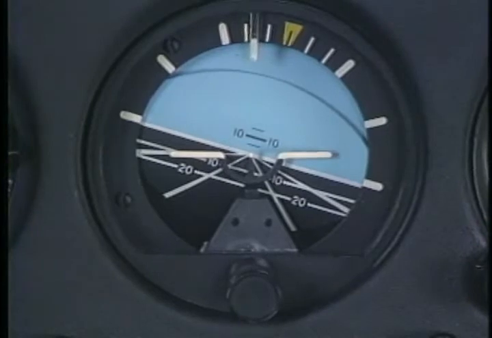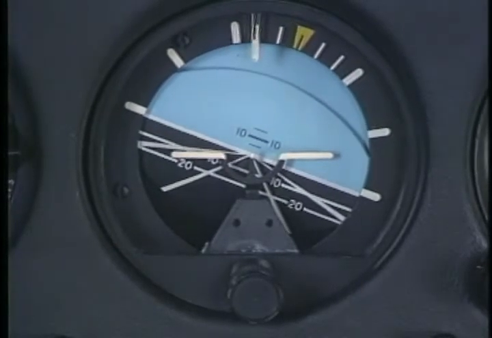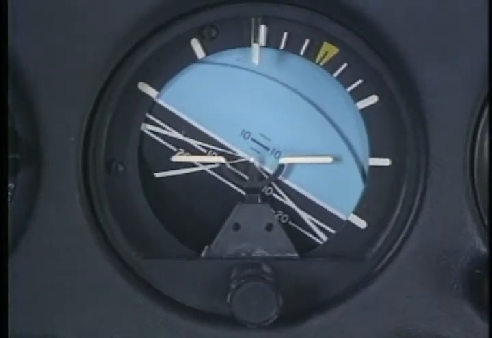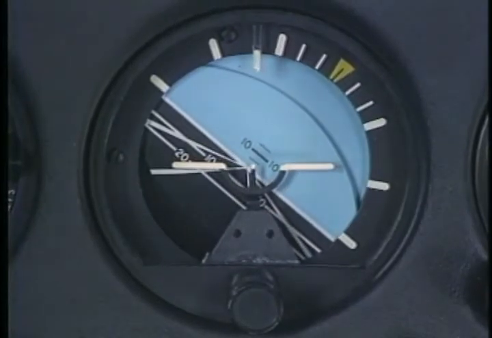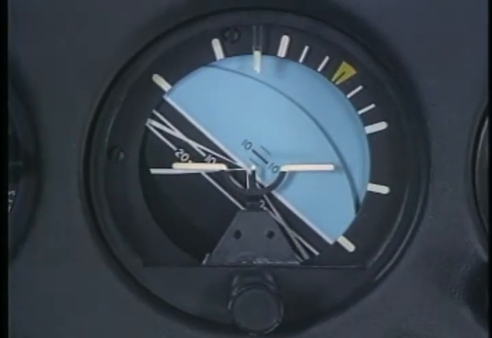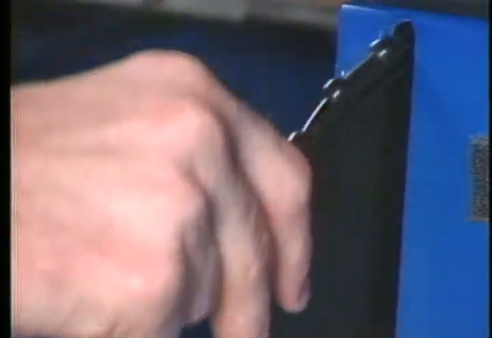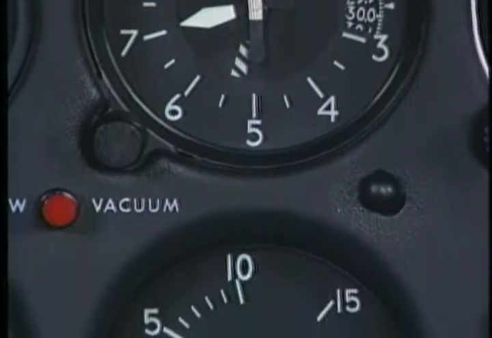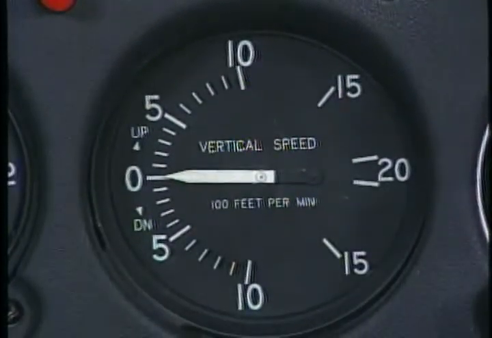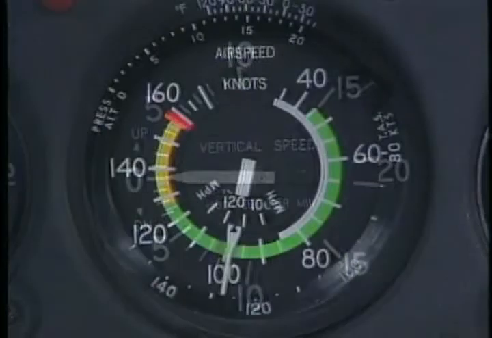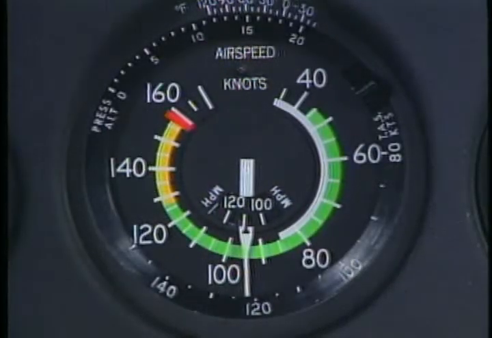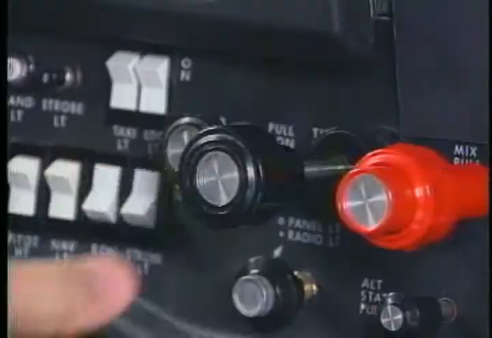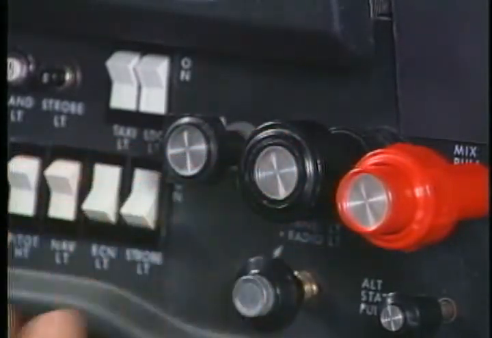During your instrument training, you will learn to make turns faster than standard rate. To do this, steepen the bank. As bank increases, the loss of vertical lift causes the aircraft to descend. To compensate, increase the pitch attitude and trim the aircraft. Scan the altimeter and VSI to confirm that your pitch adjustment is correct and that you're maintaining level flight. Since an airplane tends to slow down during a steep turn, you need to increase power to maintain airspeed.